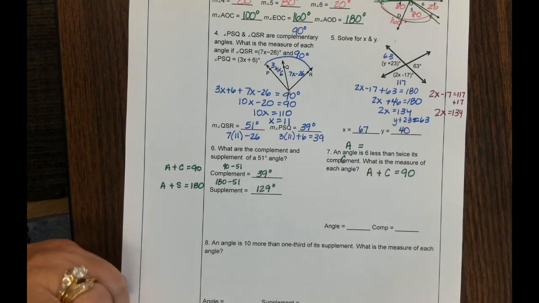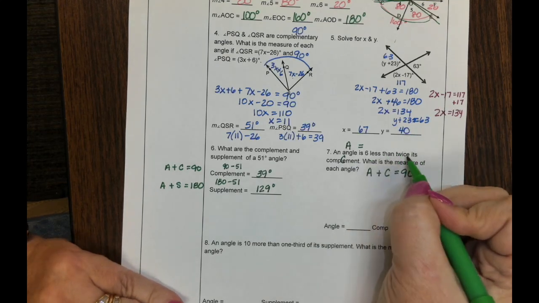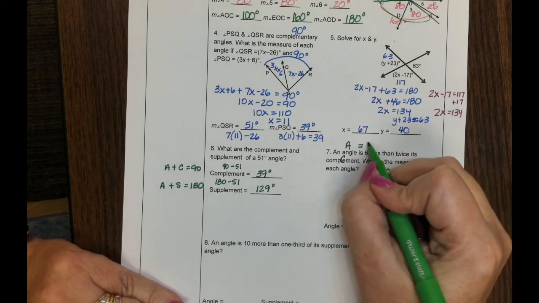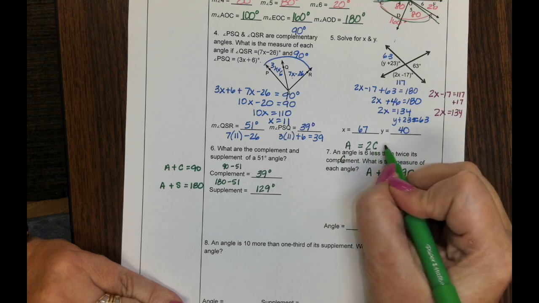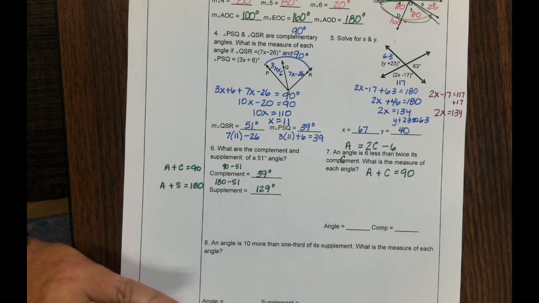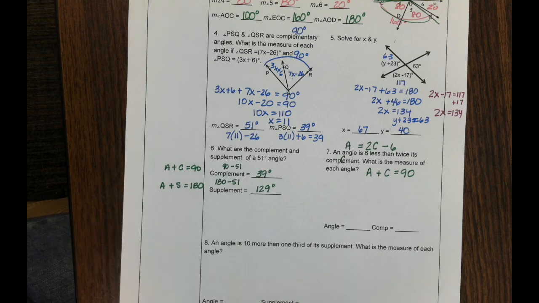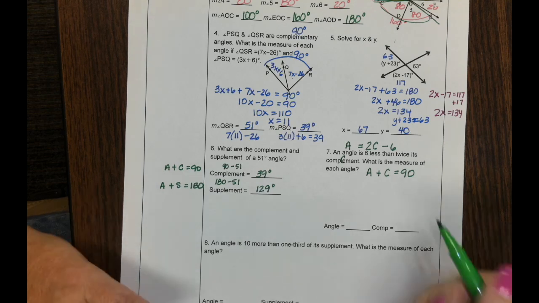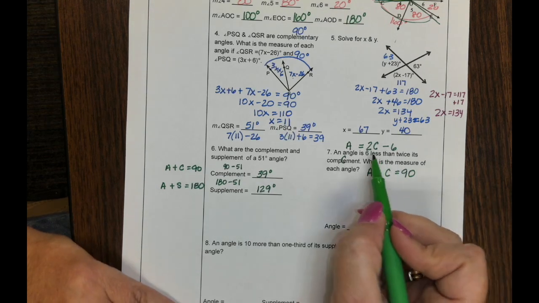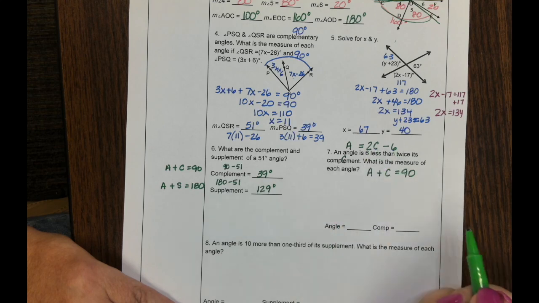We'll call the complement C. Okay, 6 less than twice. Twice means 2 times. So we want to take 2 times the complement and subtract 6. Less than, you switch and you subtract it from. If you have $5 less than me, you would take my money and subtract 5. Okay. So this is 6 less than twice its complement.